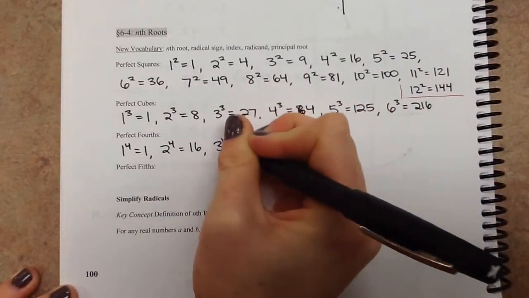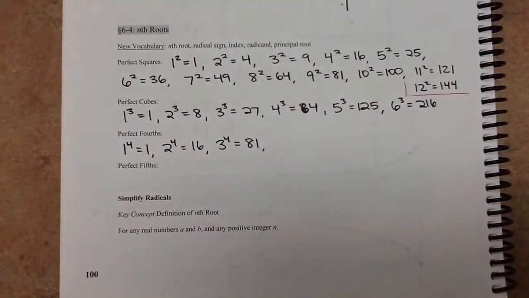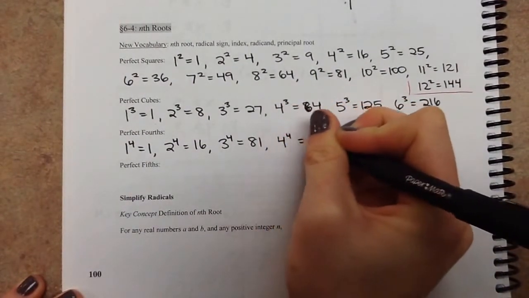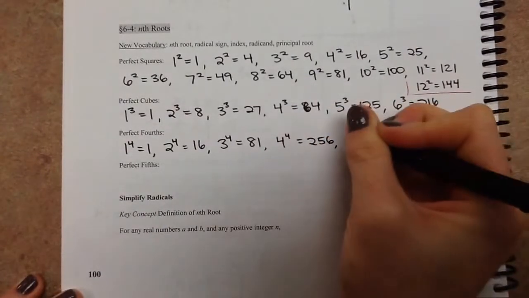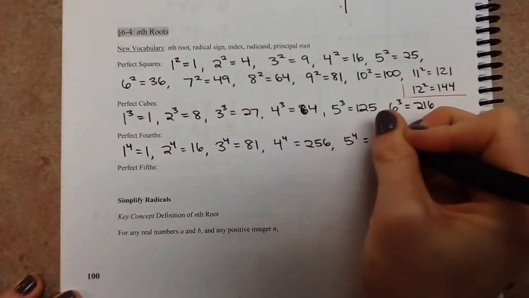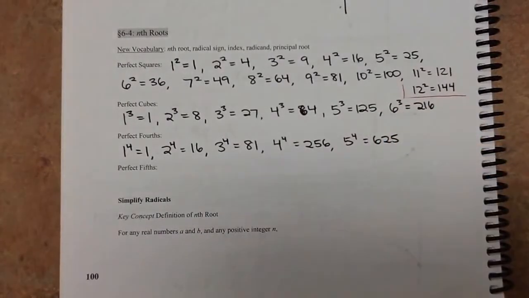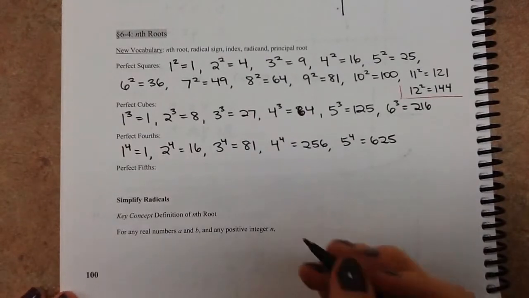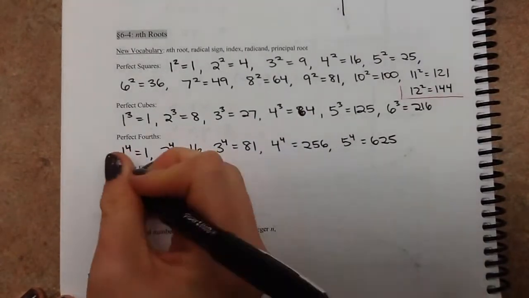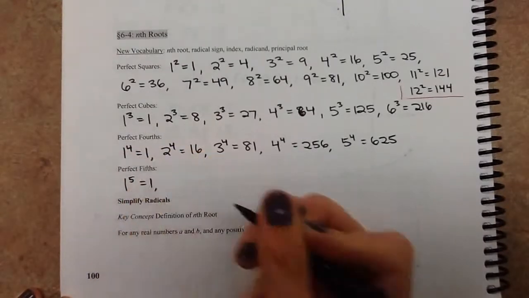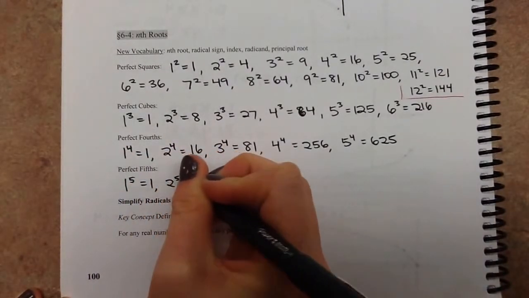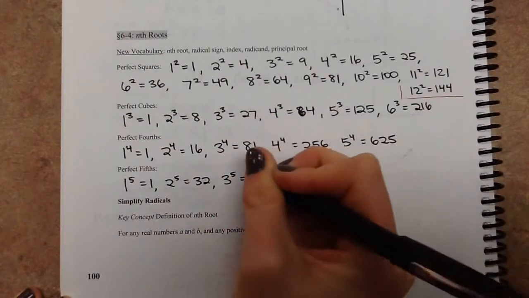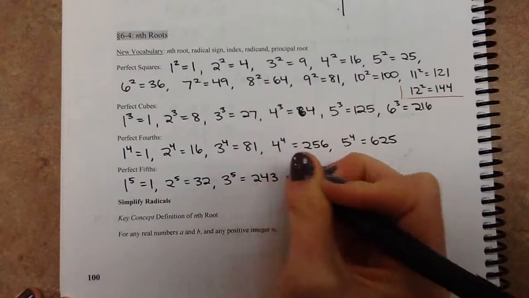3 to the fourth, 27 times 1 more copy of 3, is 81. 4 to the fourth is 256, and last one, 5 to the fourth, is 625. You notice these start to get very big very quickly, so we're going to stop at 5 for the perfect fourths, and then for the perfect fifths, we're just going to go up to 3. So now 1 to the fifth is still 1. 2 to the fifth is 32. And 3 to the fifth is 243.